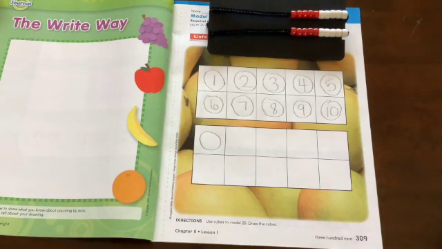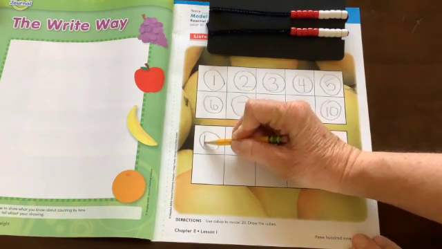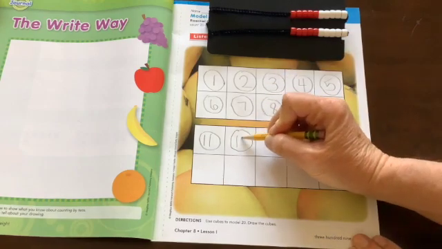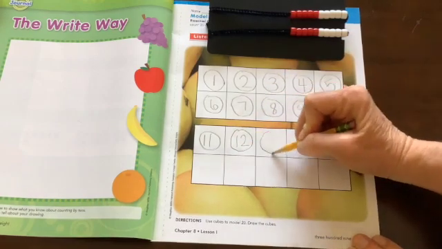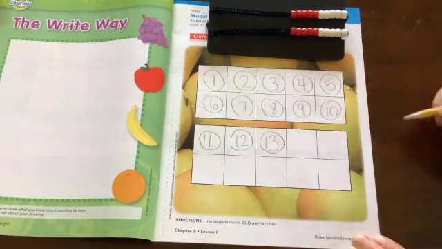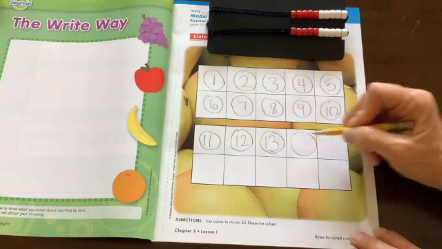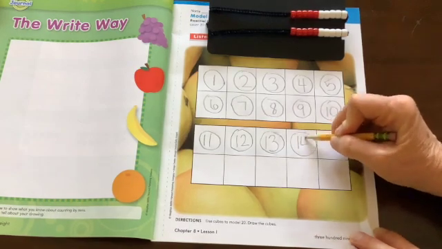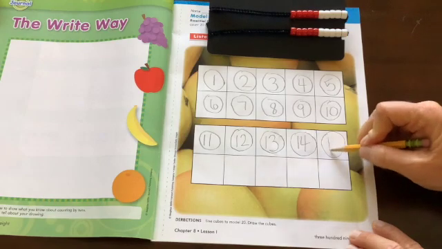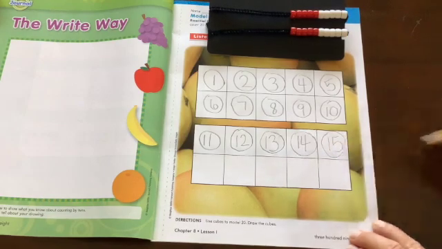And then all the way to 20, and this is the tricky part, 11 through 20. We know they all start with a 1, so a 1 has to come first. So 11, one group of 10, and one extra. 12, one group of 10 and 2 extra. 13, one group of 10 and 3 extra. 14, one group of 10 and 4 extra. 15, one group of 10 and 5 extra.